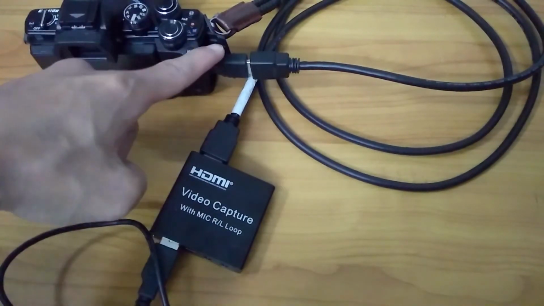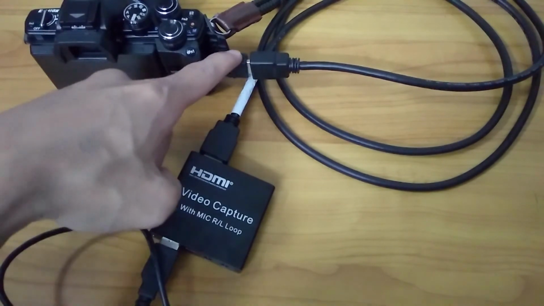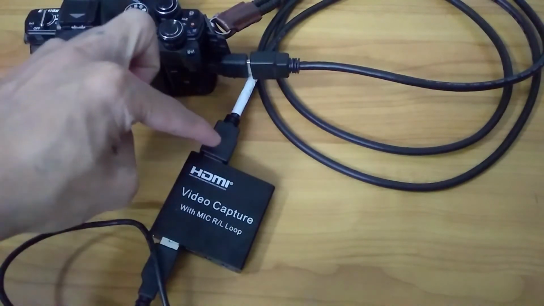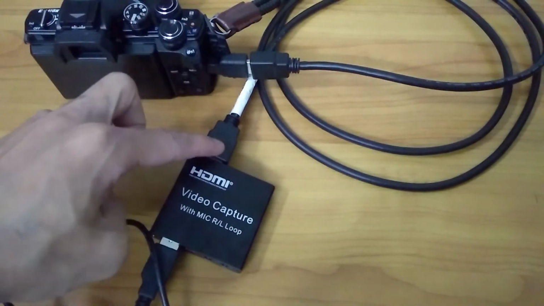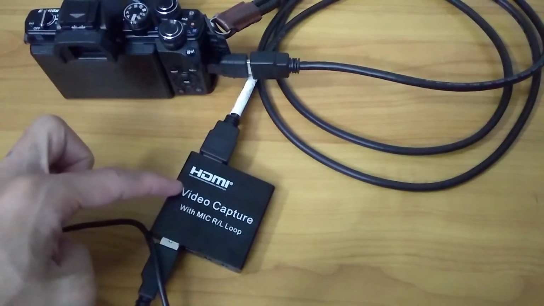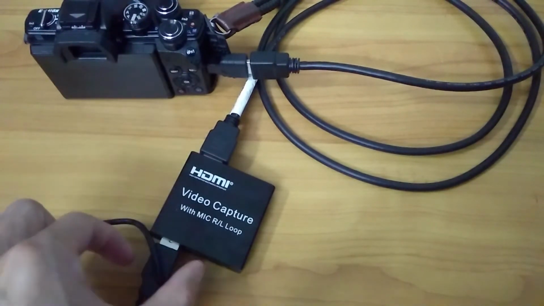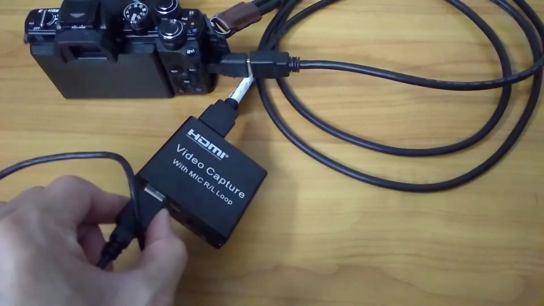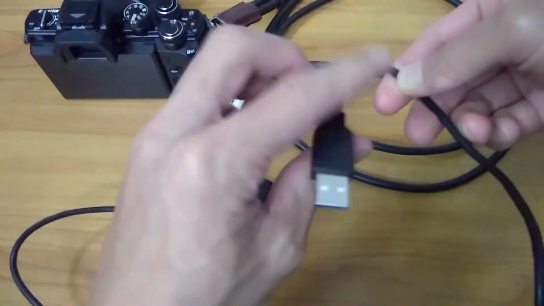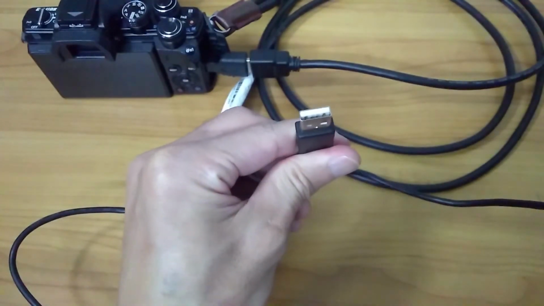So the micro HDMI to the input of the video capture device, and the USB cable to the computer.